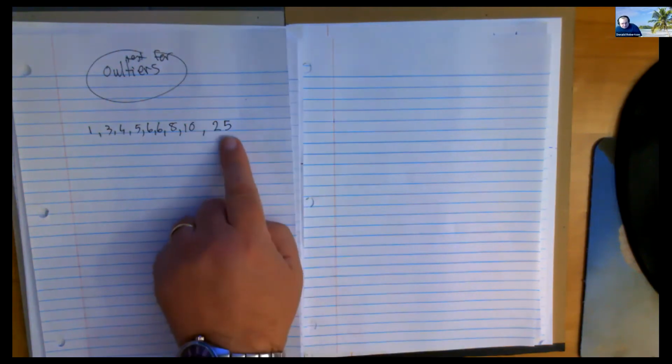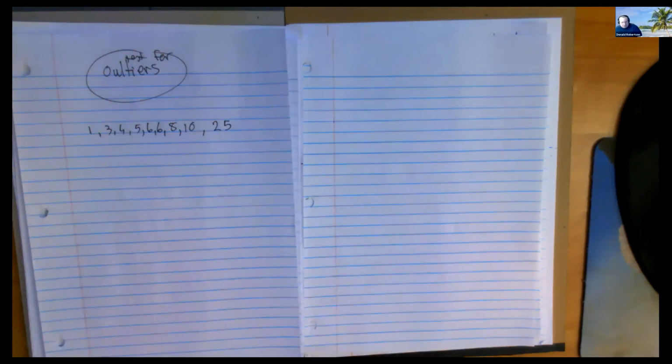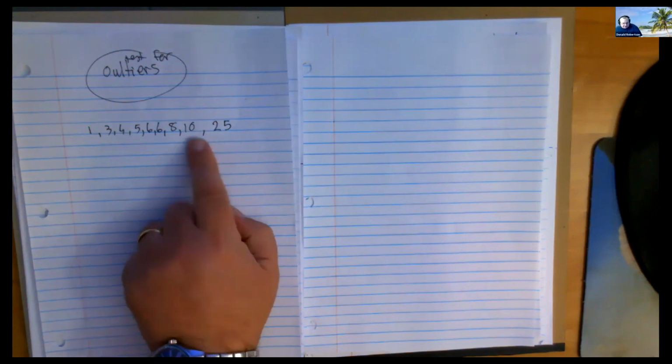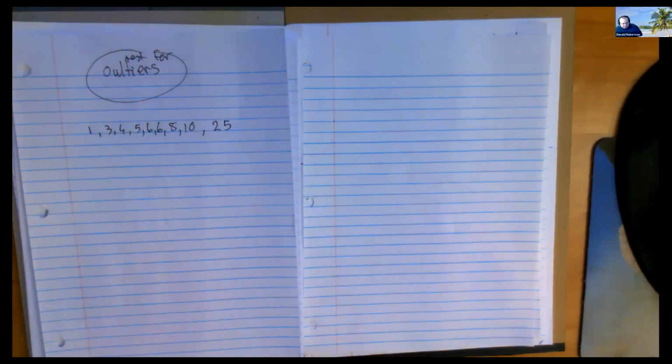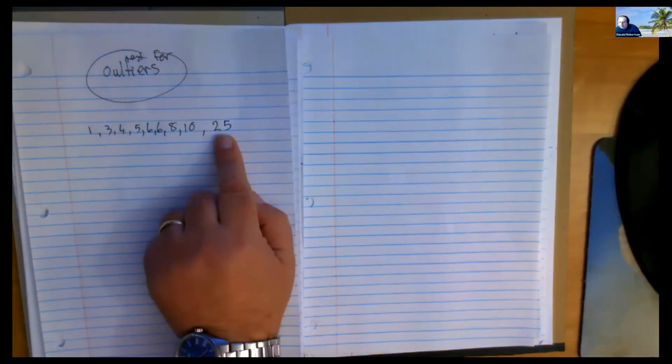And we had to decide if 25 is an outlier or not. At this point, we've really just been doing it subjectively. We've looked at this number and said, is it noticeably different from the next number? Is there a big gap before the 25? And the answer is yes, there is definitely a big gap there. And so that is a candidate for being an outlier. So far, so good?